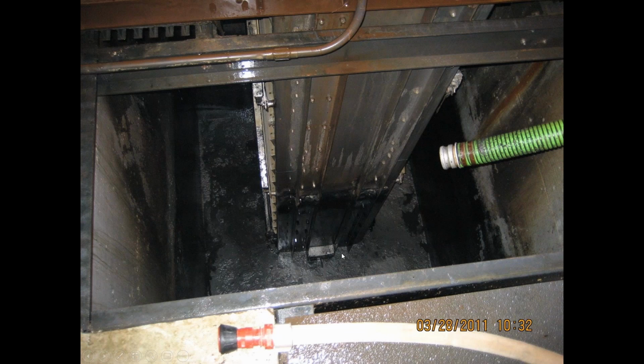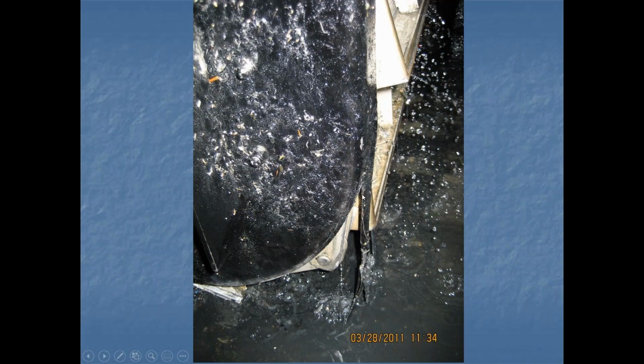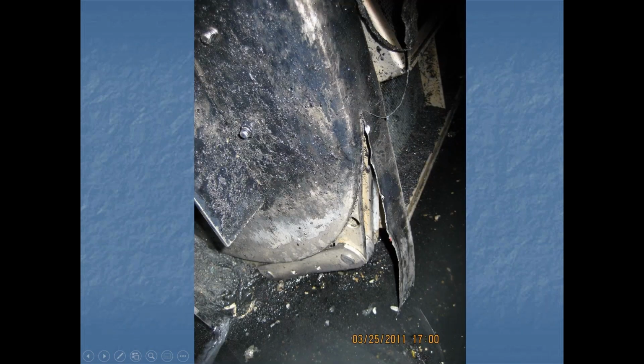So they checked their band screen, and at the very bottom of the band screen, they found this. The bottom metal piece was completely fallen off. You can see that it's completely fallen off to the bottom. So they were bypassing this fine screen for quite a bit of time, and they found the membrane being pretty messed up and dirty at the plant.